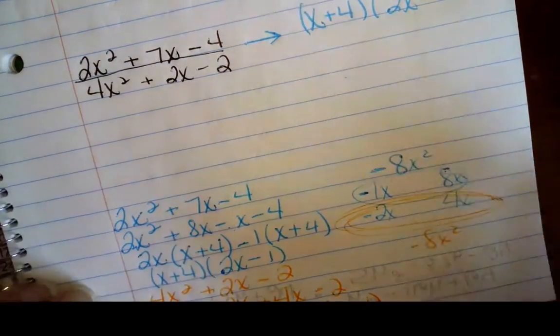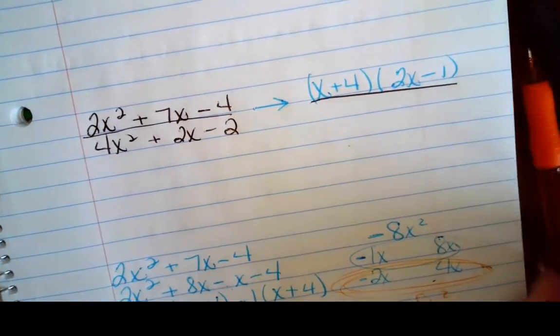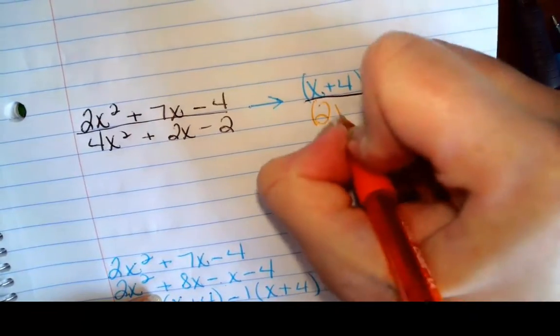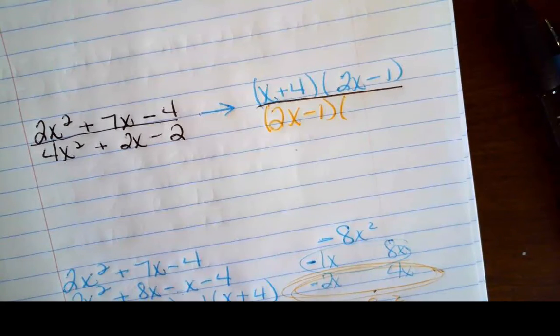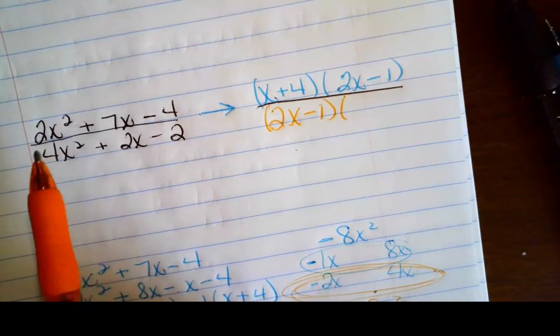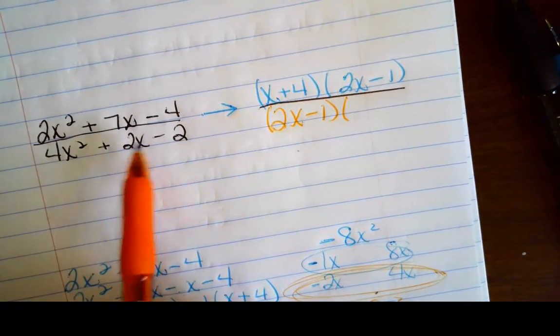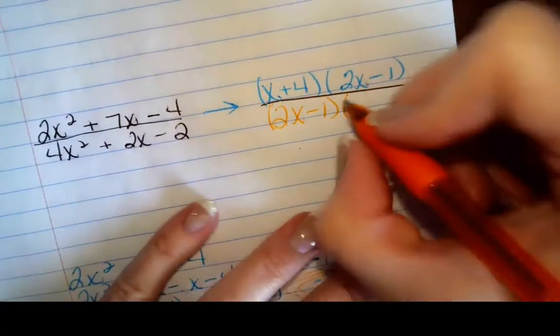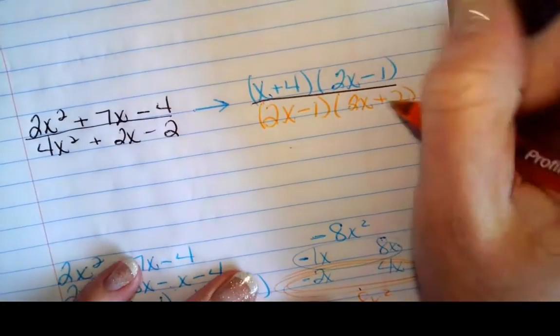Okay, so my denominator is now going to become, in orange, 2x minus 1 times 2x plus 2. Okay, sorry. I had to pause because this was all divisible by 2 to start with. I could have divided by 2 to start with, but I didn't, so just keep going. How did I know that it was divisible by 2 to start with? Because this was divisible by 2. That's what was throwing me off for a second.